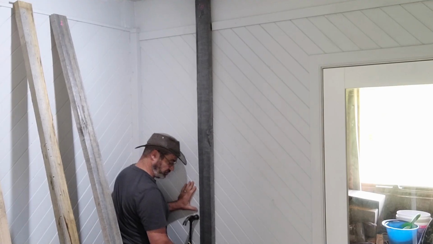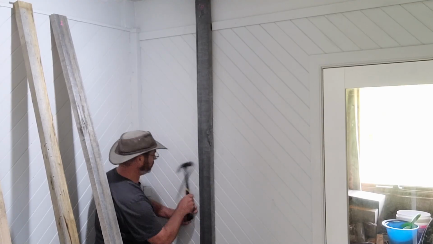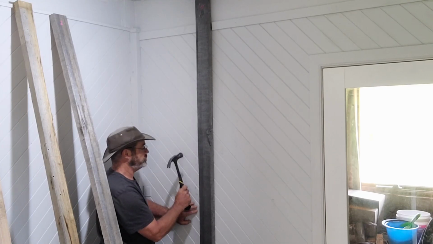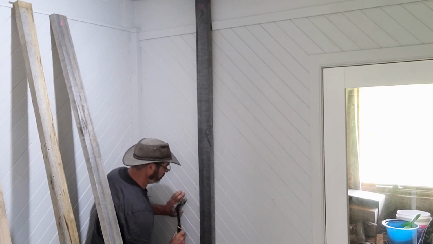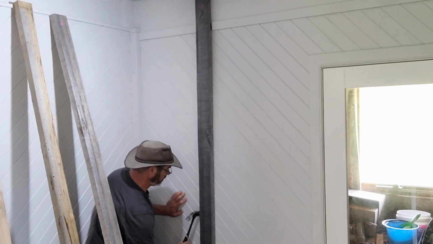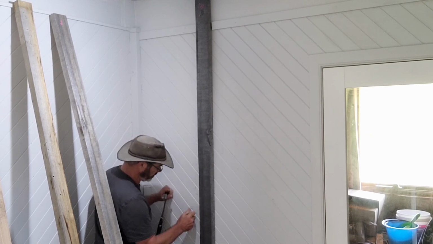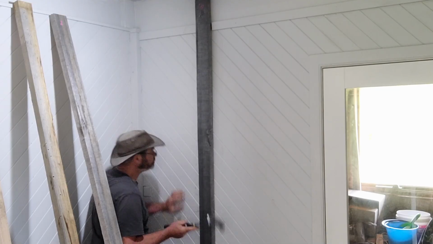There's definitely timber running through here. So you can hear the difference. This is hollow and it's bouncy. It's a higher solid sound. There's definitely timber in behind here, so I'll put an arrow there. I can definitely nail the stud into there.